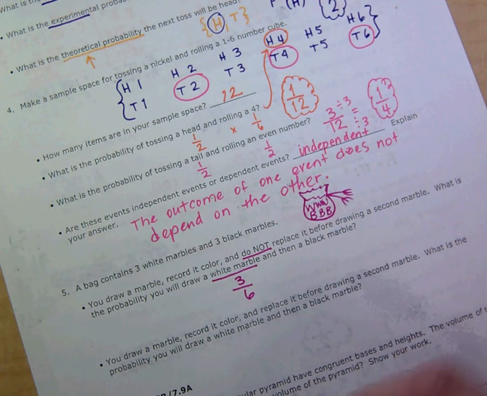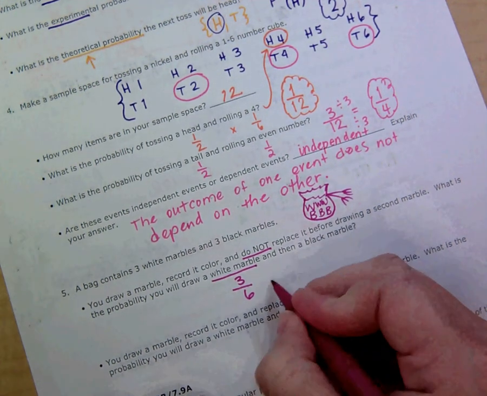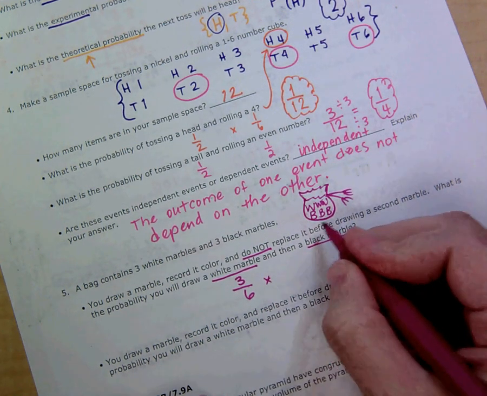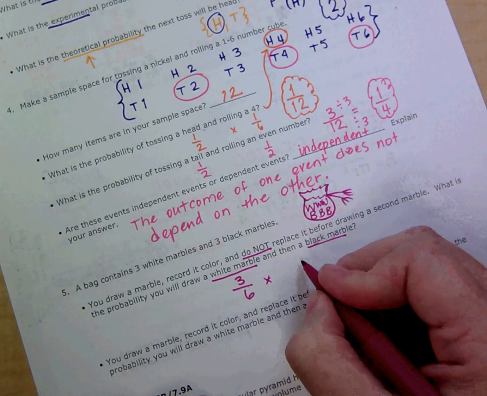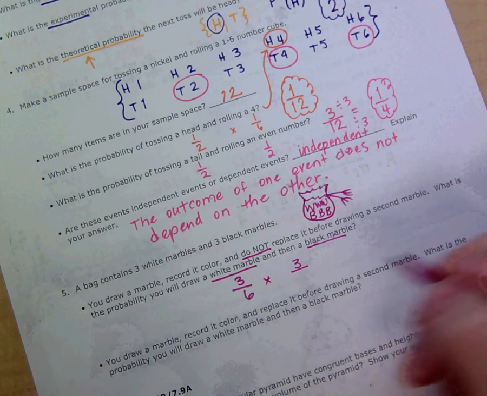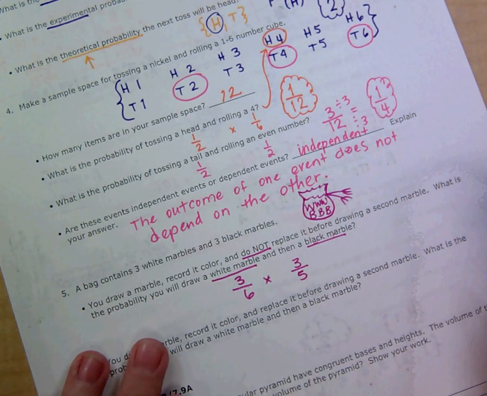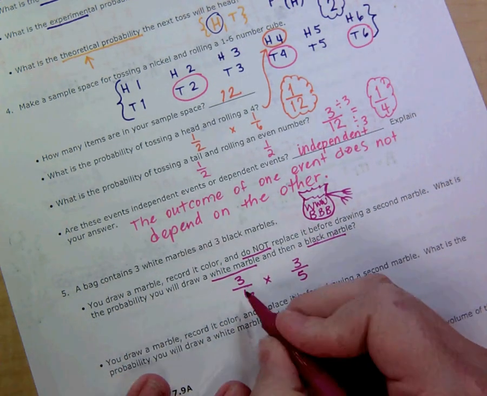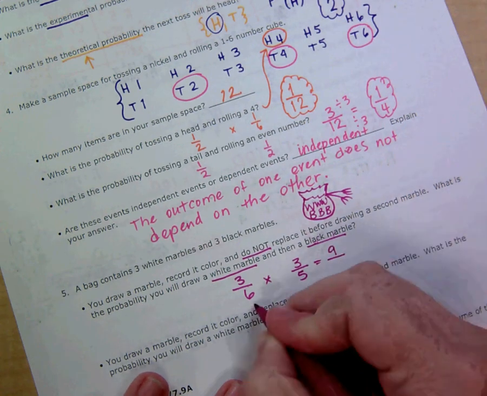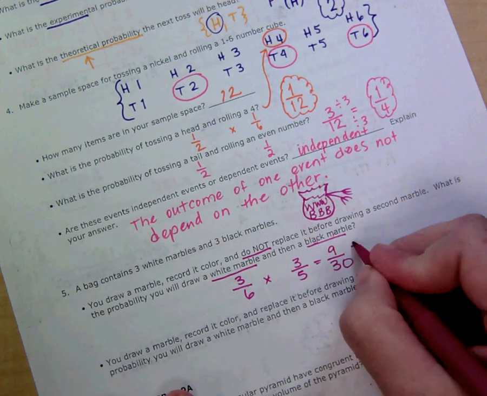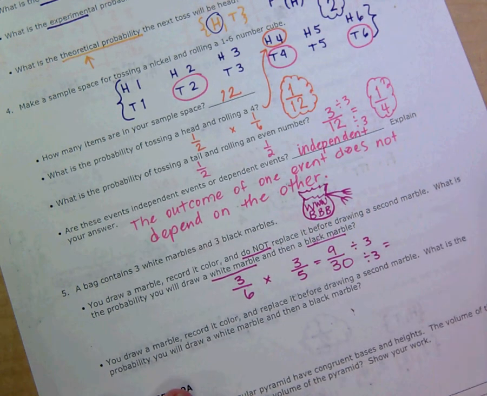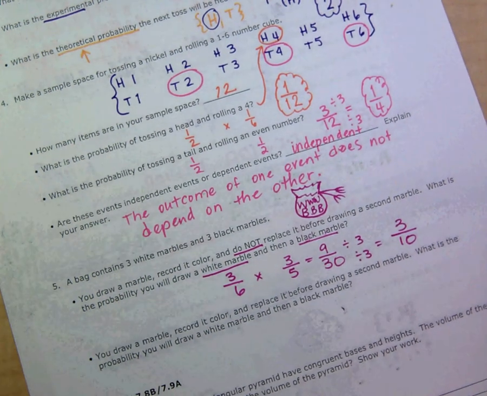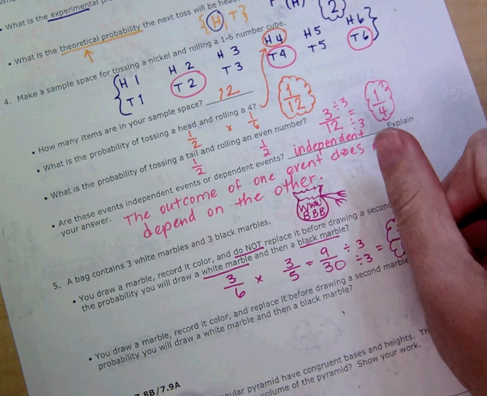On the second event, on the black marble, there are still 3 black marbles, but now there's only 5 marbles in the bag because you took one of them out and you did not put it back. So 3 times 3 is 9, 6 times 5 is 30. Reduce it, and I get 3 tenths. So that probability is 3 out of 10.